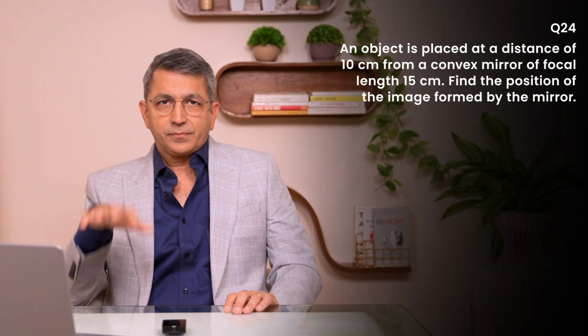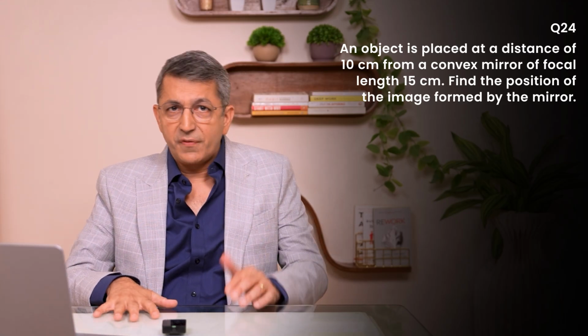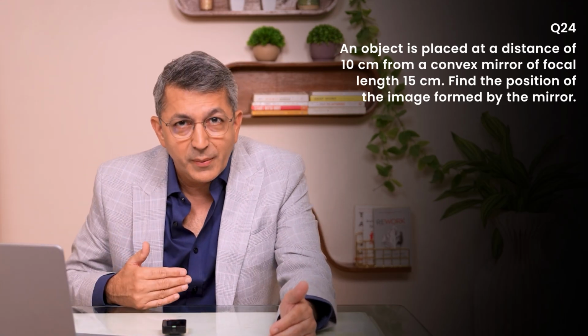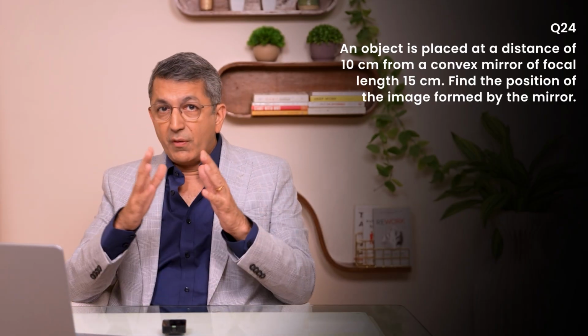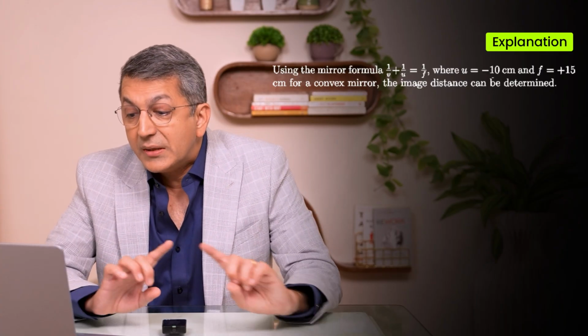Question 24. An object is placed at a distance of 10 centimeters from a convex mirror of focal length 15 centimeters. Find the position of the image formed by the mirror. Concept: mirror formula and sign convention. Explanation: using the mirror formula, 1/v + 1/u = 1/f, where u = -10 cm and f = +15 cm for a convex mirror, the image distance can be determined.